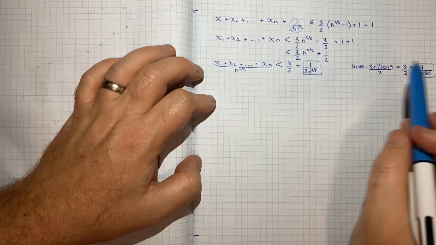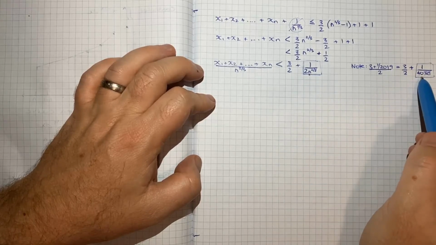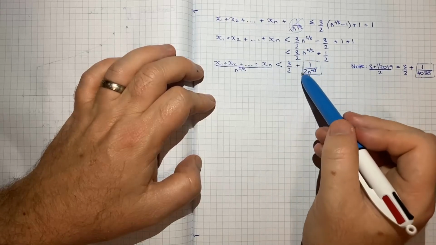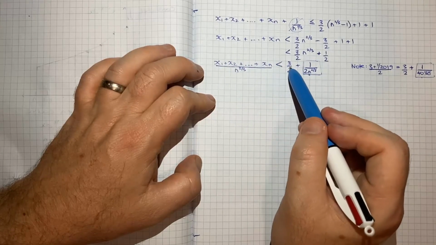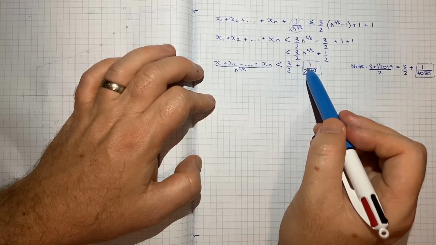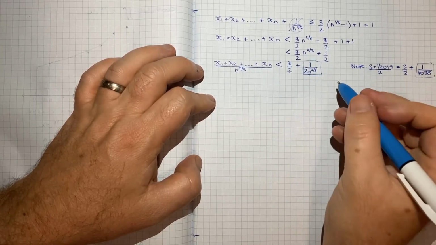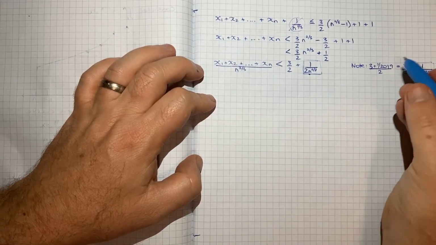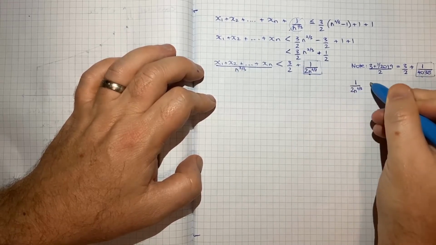Now, again, if what I'm adding up here is smaller than this, then if I replace this with something larger, the inequality will still hold. If this is less than 3 on 2 plus something smaller, if I put something bigger there, the inequality is still true. So what I want to really think about is 1 on 2n to the 2 on 3 less than 1 on 4038?